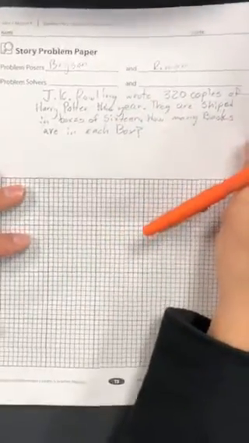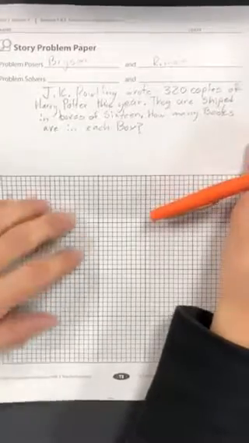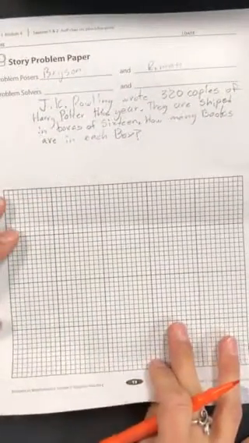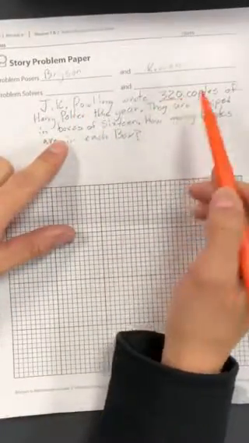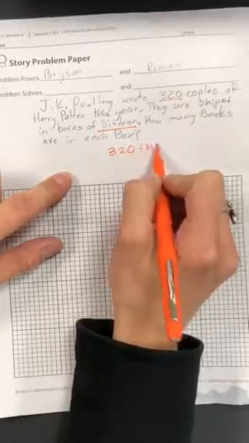For tonight, they're practicing a division strategy that I want them to practice. So everybody has a piece of paper that looks like this. There's also a backside. They need to do both problems, and I just want to show you the thought process here. So our word problem is J.K. Rowling wrote 320 copies of Harry Potter this year. They are shipped in boxes of 16. How many books are in each box? So our division problem is 320 divided by 16.